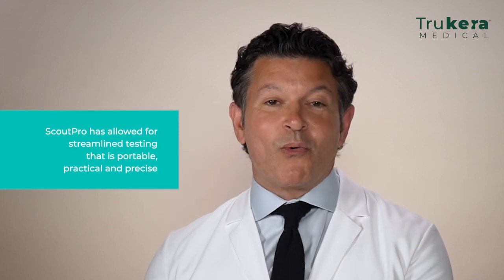We've been using the first iteration of the osmolarity device in our practice at Weill Cornell Medicine for many years, and it's been great, and the technicians love it. But if we can make the device more portable, make the acquisition of the tear osmolarity number quicker, well, that's a win-win for everybody. And the ScoutPro can certainly do all of those things.